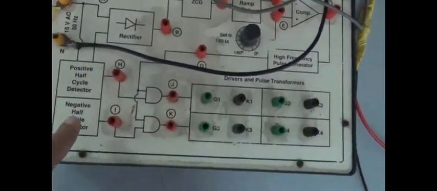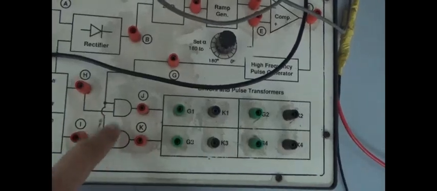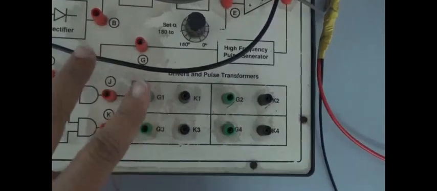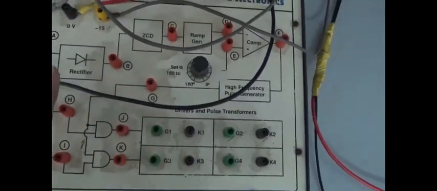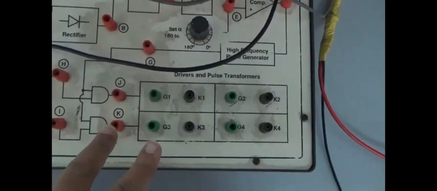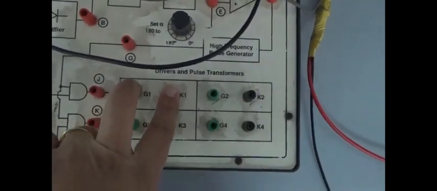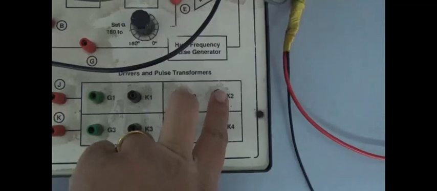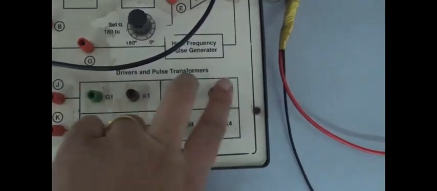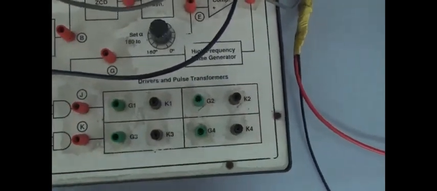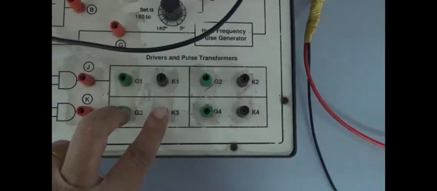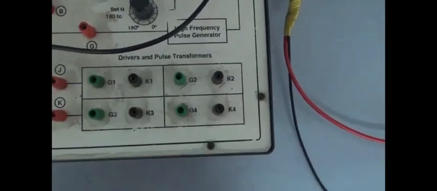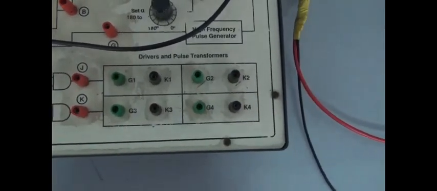It is given to a high frequency pulse generator, which converts the continuous triggering pulse to continuous pulses. Now this is given to comparators or AND gate, which segregates the pulses between 0 to 180 degree and 180 to 360 degree. Here G1 K1, G2 K2 will be in phase. The firing pulses generated here will be within 0 to 180 degree, and the firing pulses generated at G3 K3, G4 K4 will be between 180 to 360 degree.